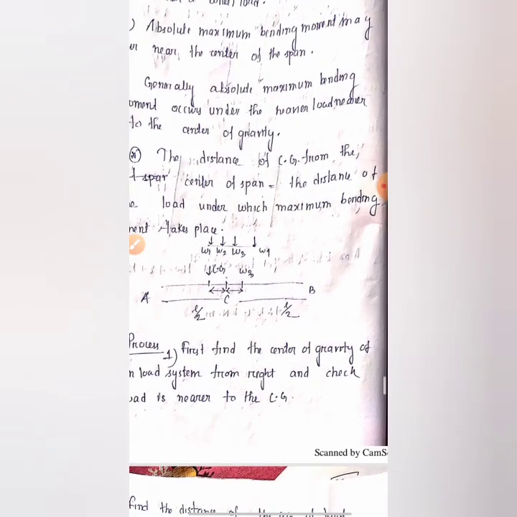In that condition, generally the absolute maximum bending moment occurs under the heavier load near the center of gravity. We will find the center of gravity in the process. But the main point we must remember to solve this type of problem is that the distance of the center of gravity from the center of span equals the distance of the load under which maximum bending moment takes place.